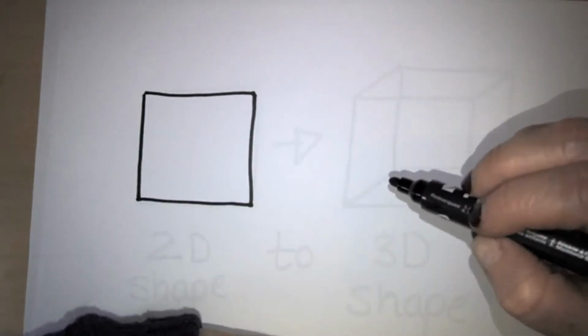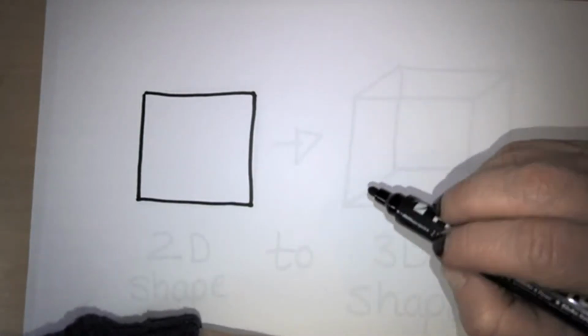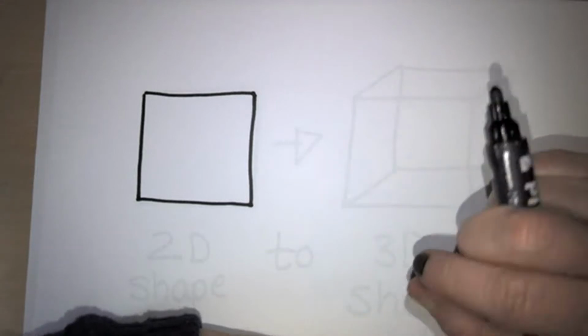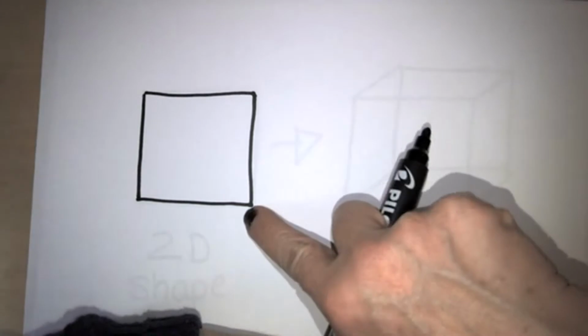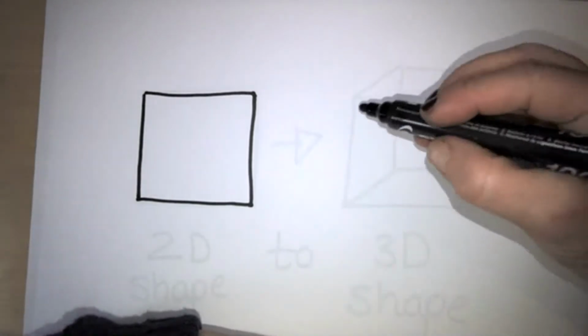If you have square paper, it does help. But if you don't have square paper, it doesn't matter. I don't have square paper, and lined paper makes it more complicated. So don't worry about lined paper. Okay, so this is our first square. So we're going to turn this square into a 3D shape. So what we need to do is you're going to draw this face again. Okay, this face of the square.